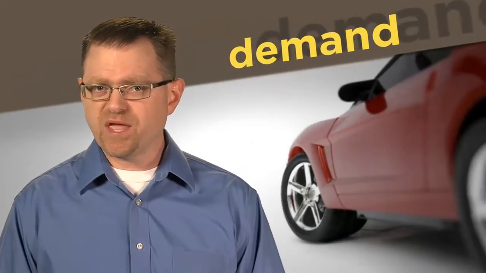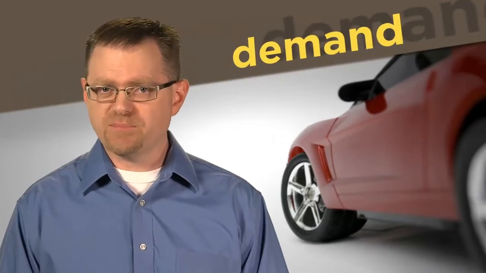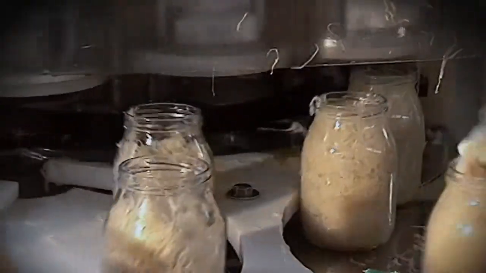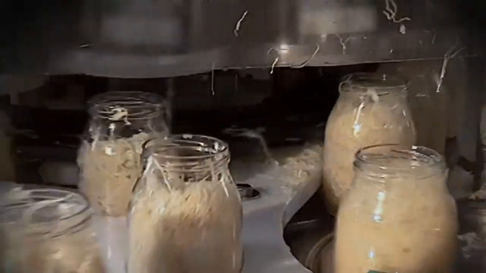I might be willing to buy a new Corvette, but if I don't have the ability to pay for it, I'm not part of the market demand for Corvettes. Likewise, if I had the ability to pay for a can of sauerkraut, but not the willingness to buy it, it can't be called demand. I'm simply not in the market for sauerkraut.